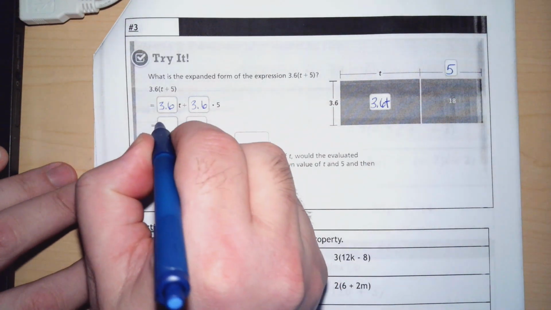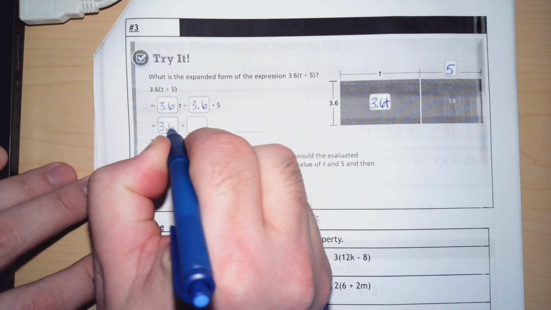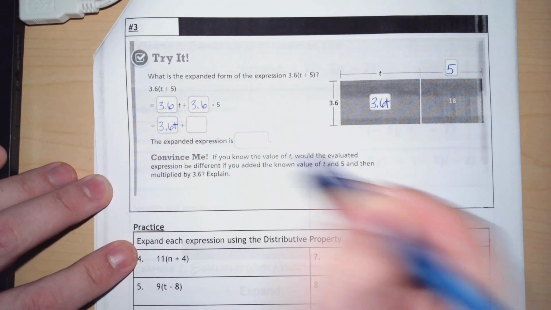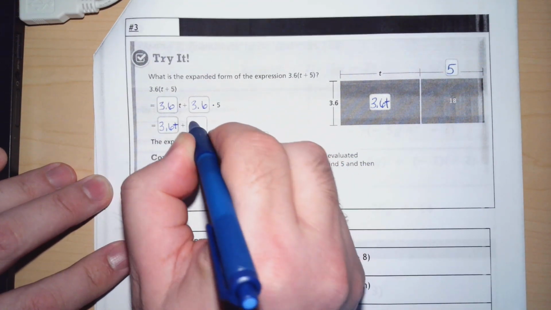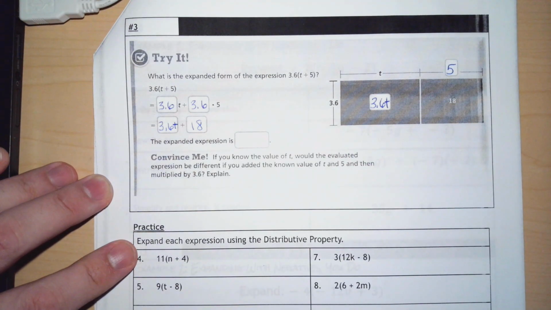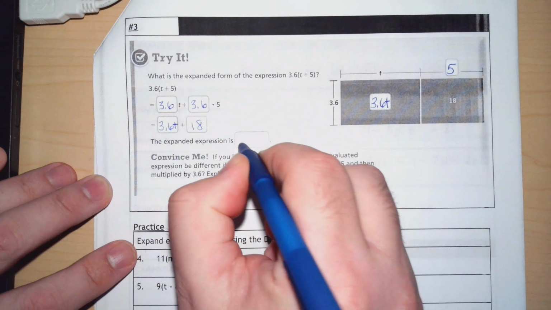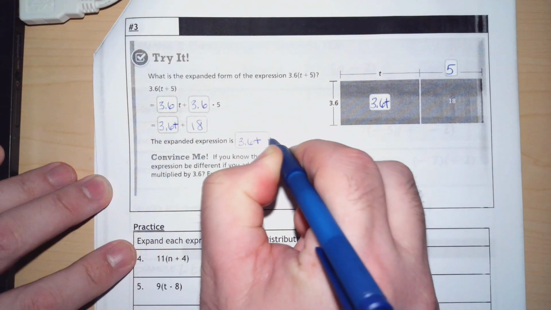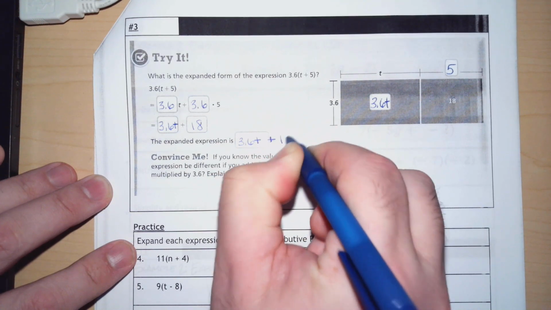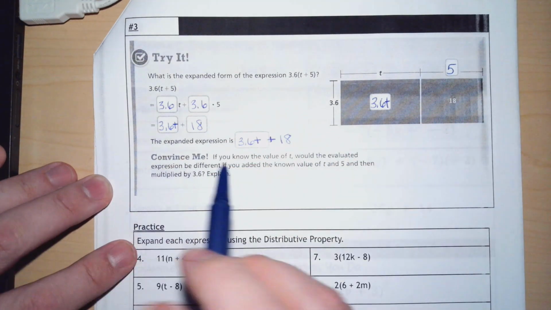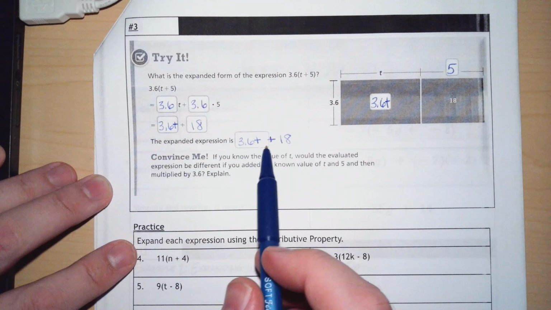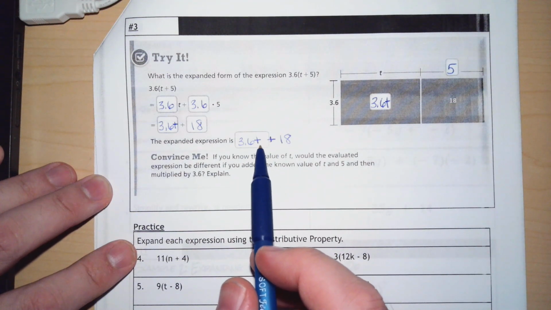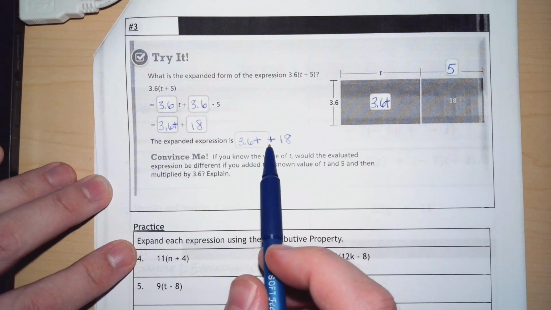And so when we simplify everything, we have 3 6/10 t plus 18. So the expanded expression is 3.6 t plus 18. I'm just leaving some extra space here because my t and my plus sign are going to look the same. So I'm trying to separate the t variable from the plus sign.